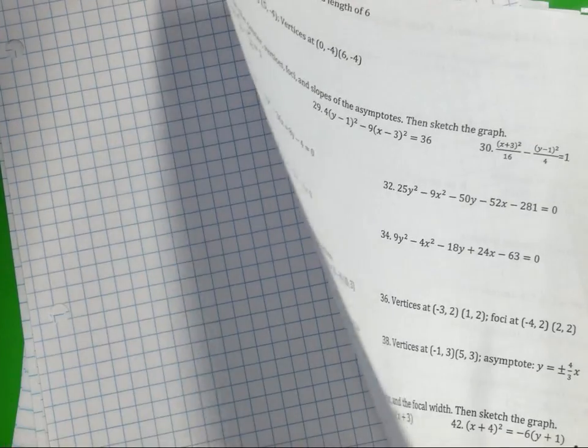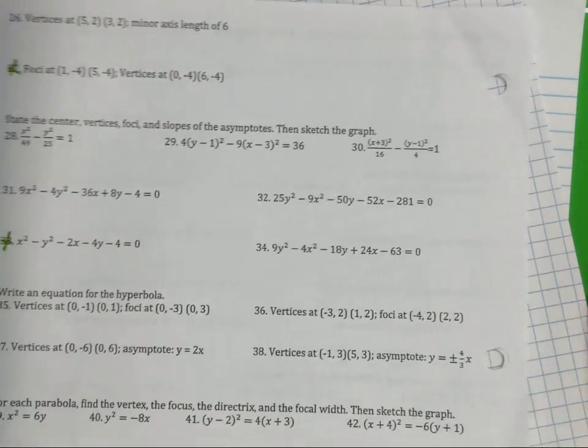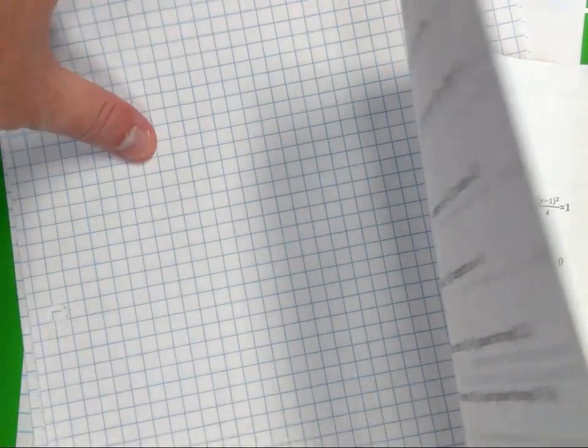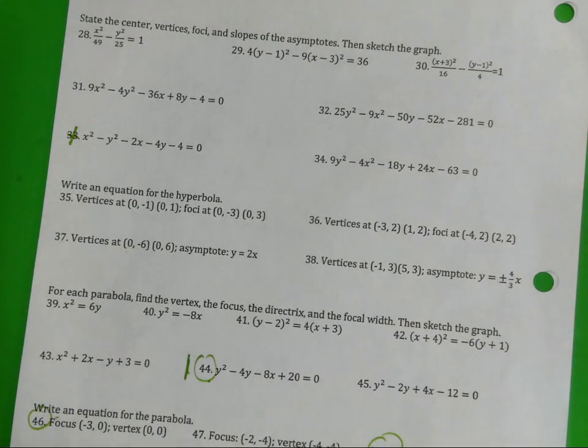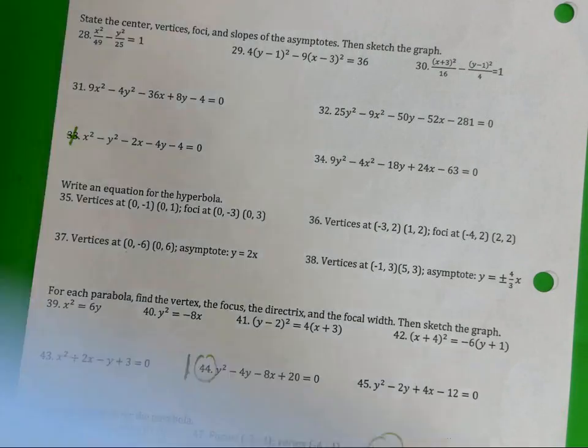All right, now let's go over our homework. We're starting with number 39, parabolas. All eyes should be up here because you have a test tomorrow. You have 2 like this. So I'm going to start with number 39.